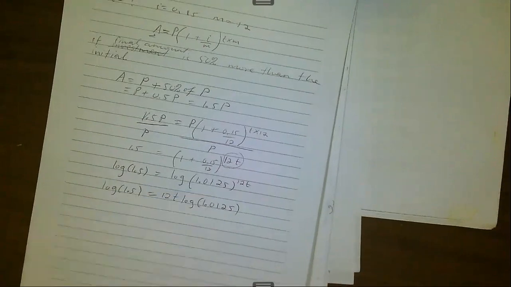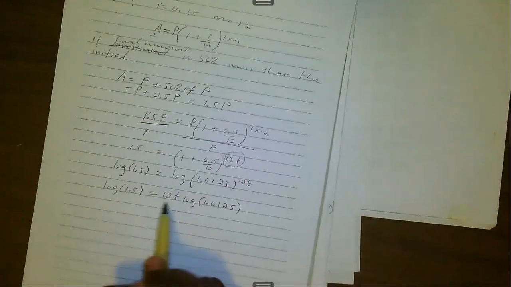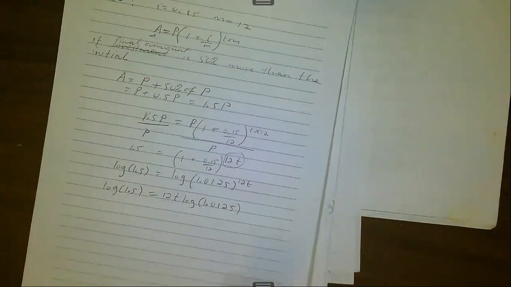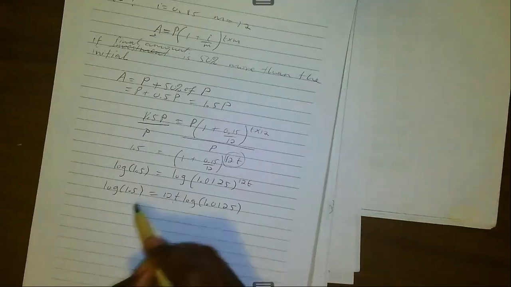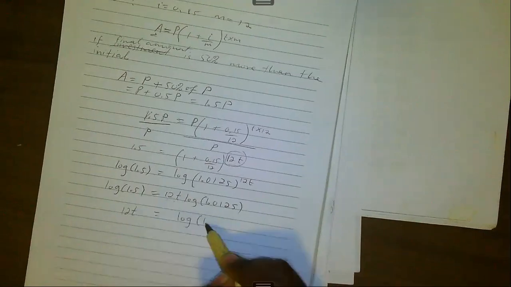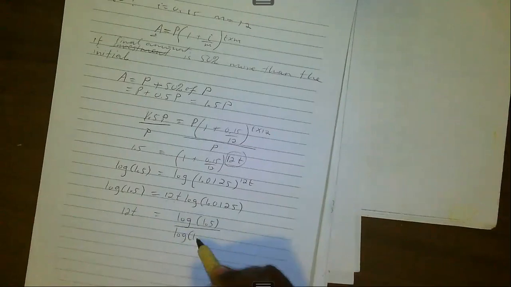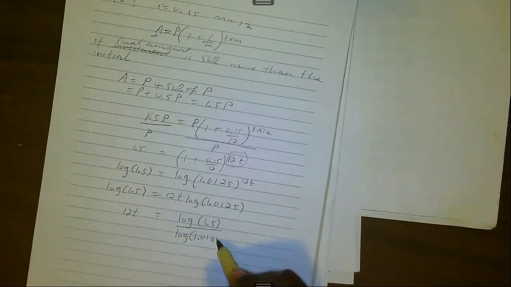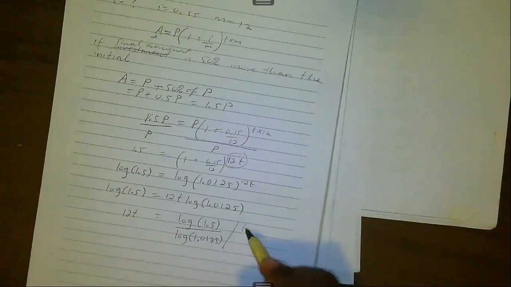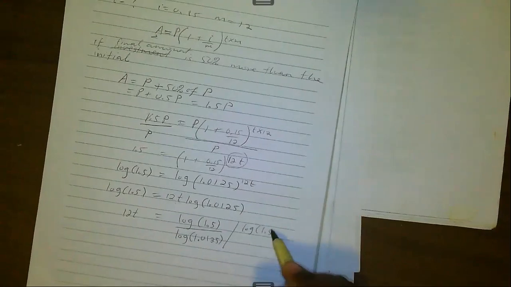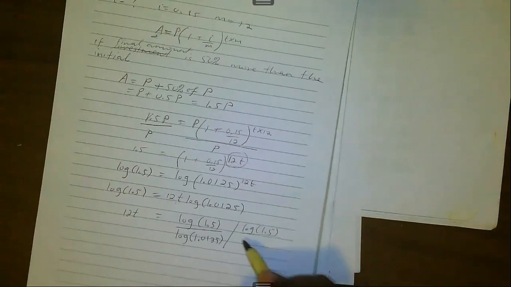And now t is no longer an exponent. We can now divide by anything that does not have t. So 12t is equal to log 1.5 divided by log 1.0125. Or, if you prefer, you may write it as log 1.5 over log 1.0125.